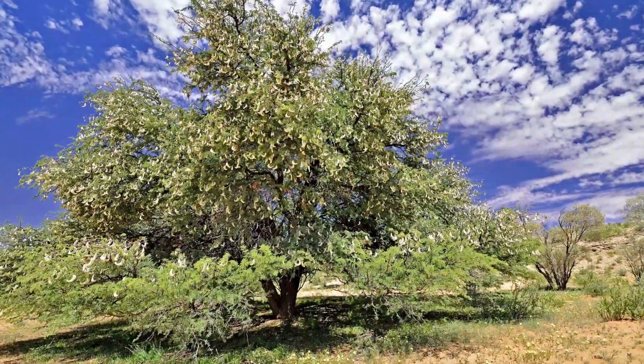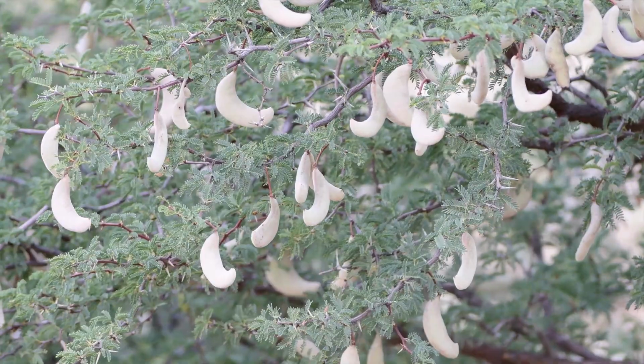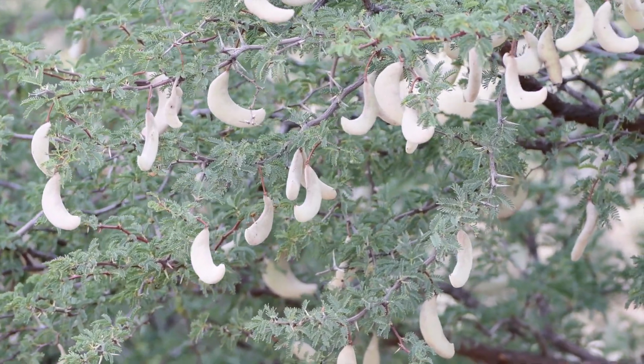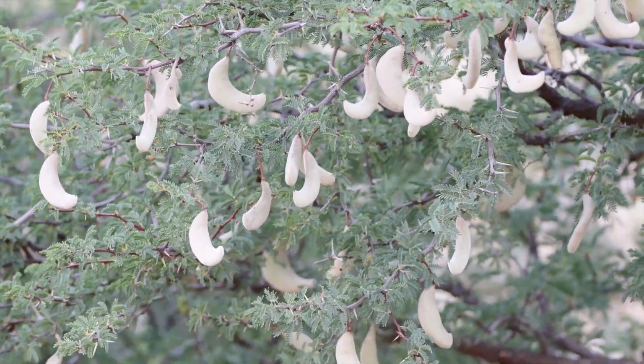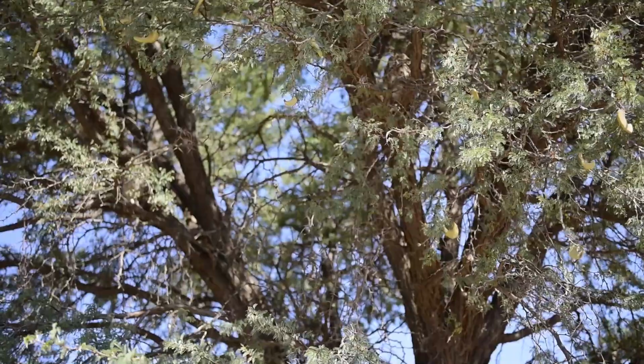Some facts about the pods and so on. If a tree like this is about 9 years old or 9 meters high, it can drop about 50 kilograms of pods a year, and a tree of 10 meters, just a meter higher, can drop 500 kilograms of pods a year. So the pods are important. They drop them in autumn, so that in winter they are good feeding for the animals.